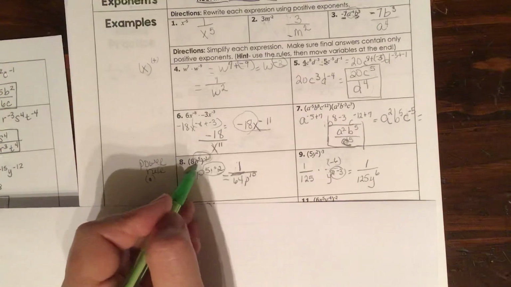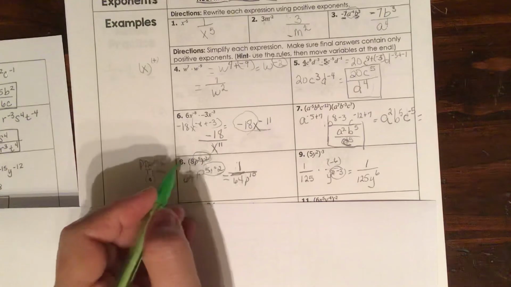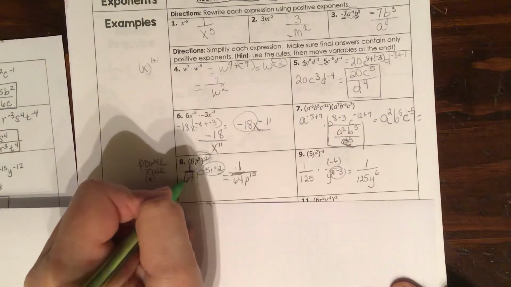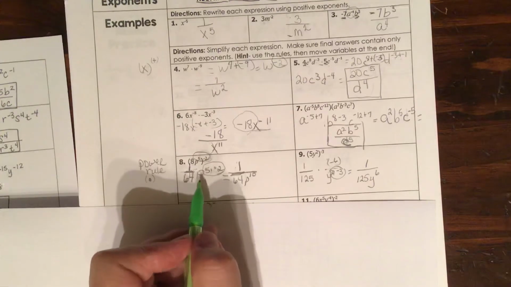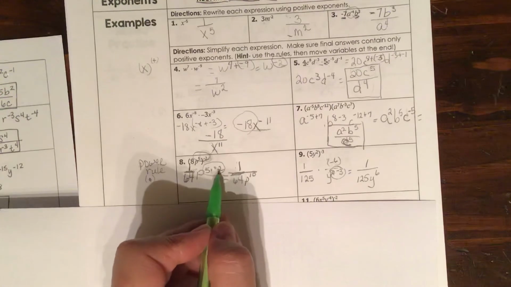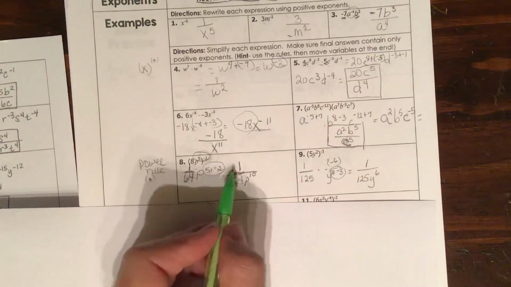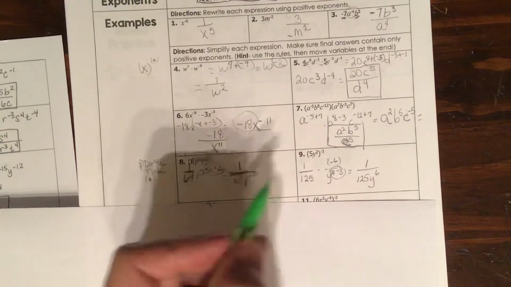So 8 squared is 64, but because this is negative, it's going to be 1 over 64. That's going to be the difference here that you haven't done in any of these lessons. We know p is going to be 5 times negative 2, so we know it's going to be 10. So 1 over 64 p to the 10th is how you would do that.